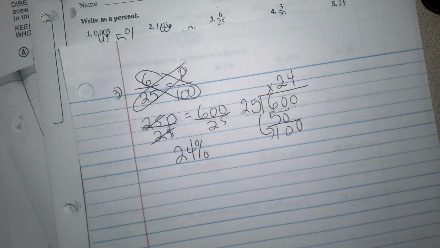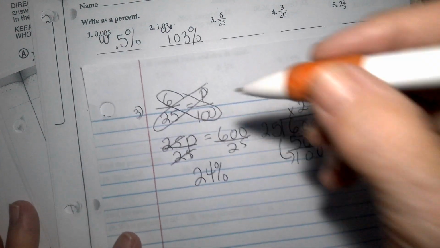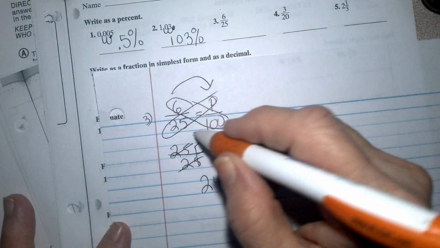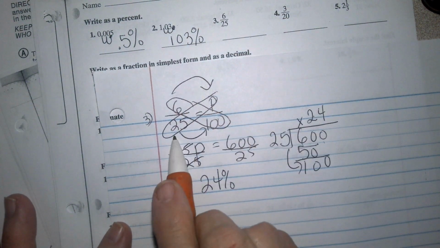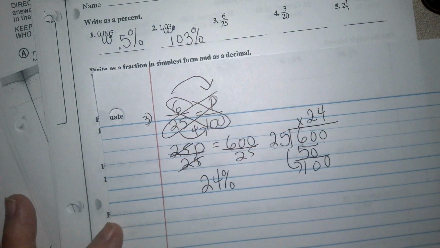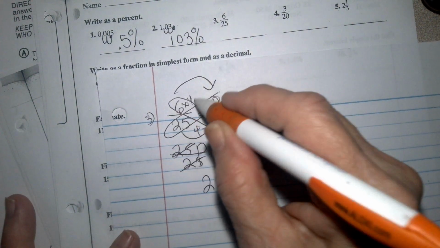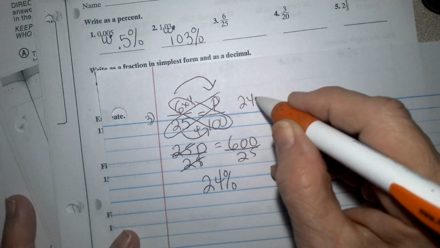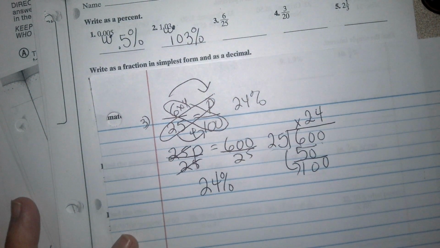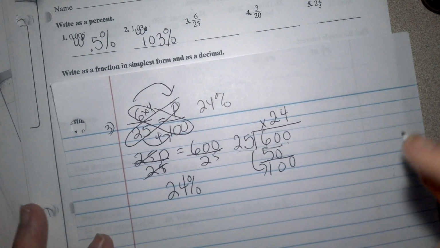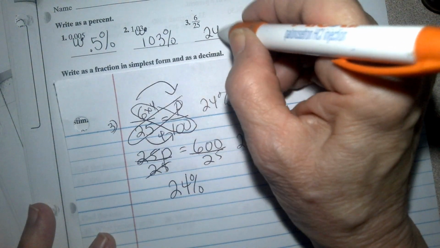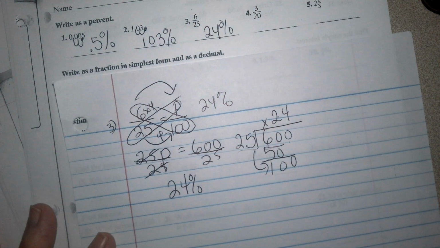Again, right in the beginning, for some of you that get this, I could have also gone in this direction. 25 times 4 will give me 100. So 6 times 4 will give me the 24. So this one is 24%.